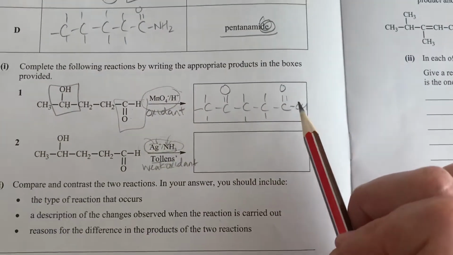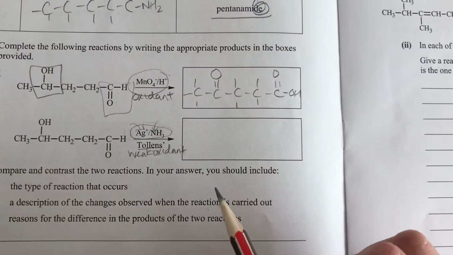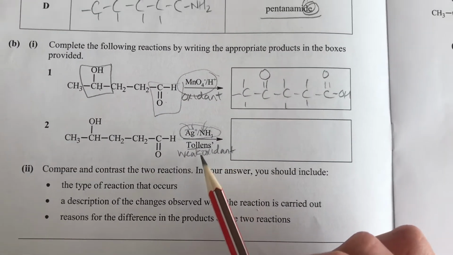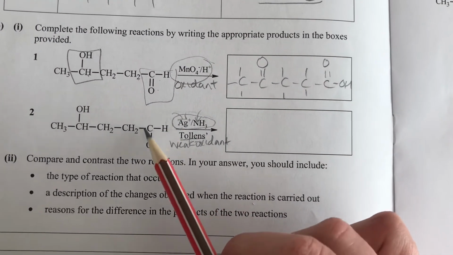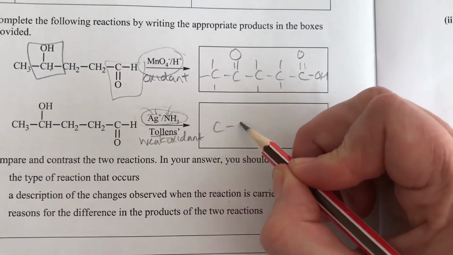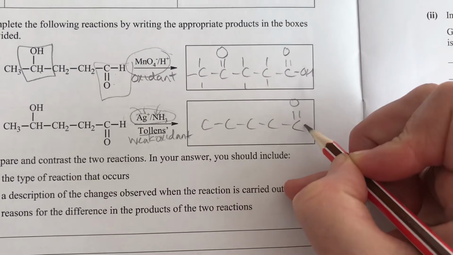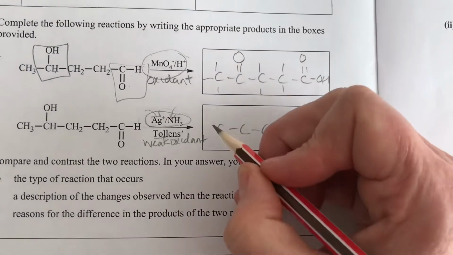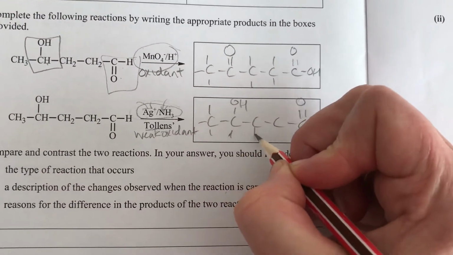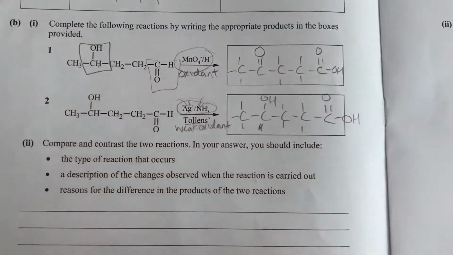Those of you who like condensed structural formula, just be really careful where you put H's. Here's our weak oxidant. So this will only oxidize an aldehyde, not a secondary alcohol. So we still have 5 carbons. This one still gets oxidized to a carboxylic acid, but this one does not change the alcohol. Oops, let me see. Okay, don't forget to put your H's in.